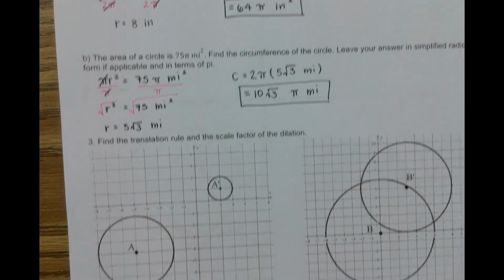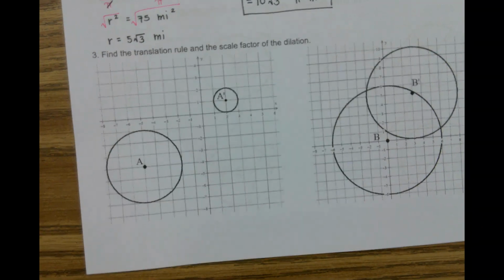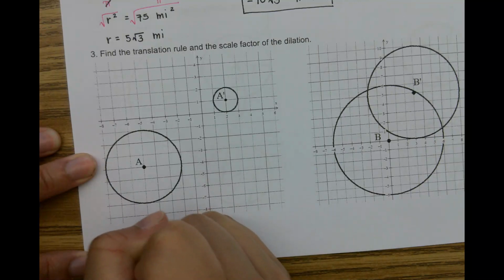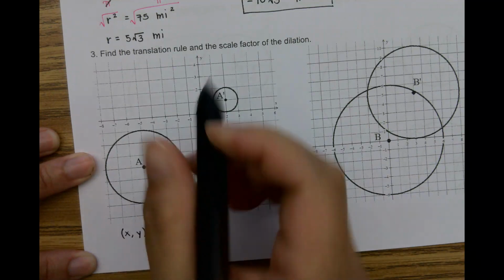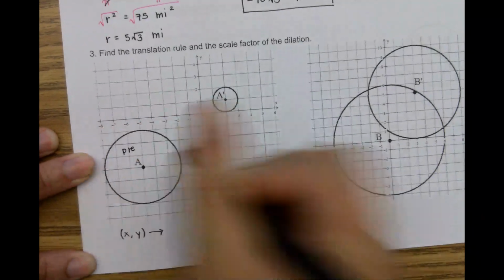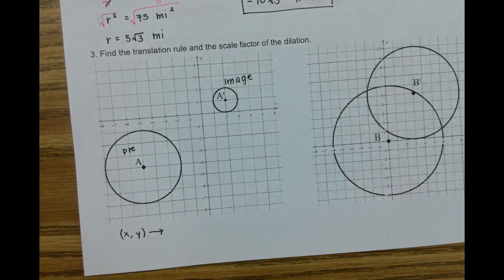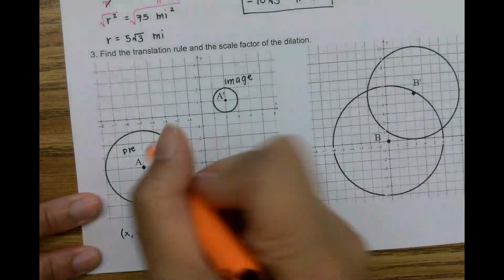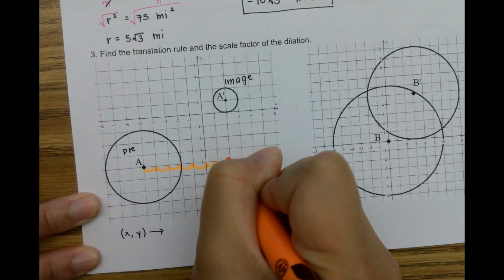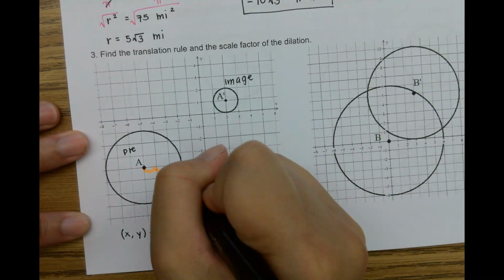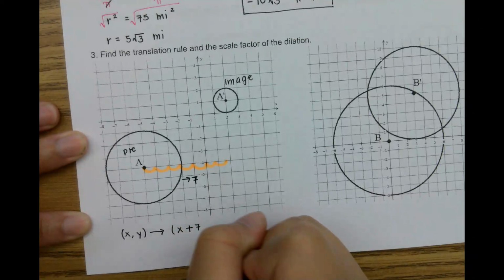Okay, next here is find the translation rule and the scale factor of the dilation. Okay, so first, originally x, y, and then see how it translates. So this is the pre-image. How do I know? Because A. This is the image because of A prime. Okay. So it moves, using the center to help me find how it moves. It goes 1, 2, 3, 4, 5, 6, 7 to the right. So that means with x it will be plus 7.